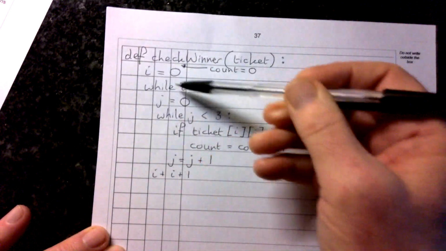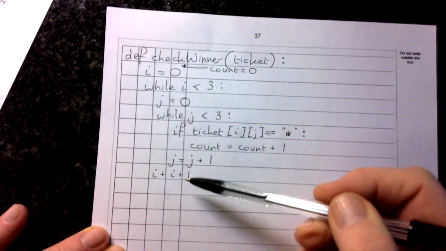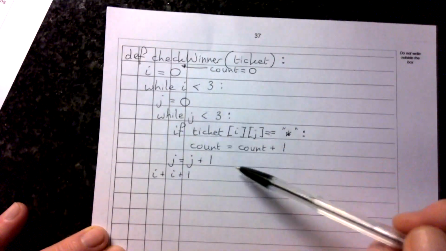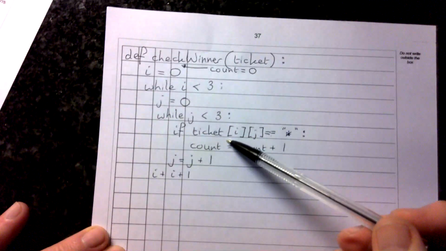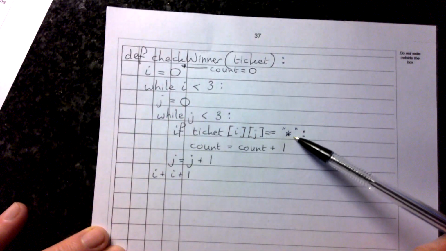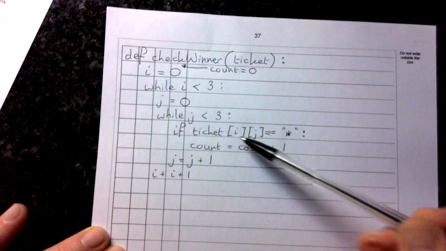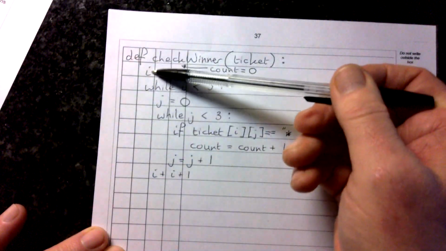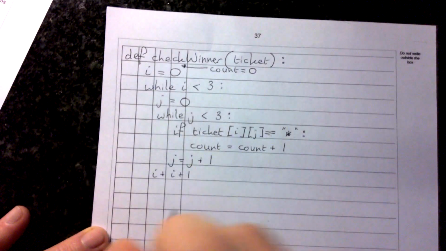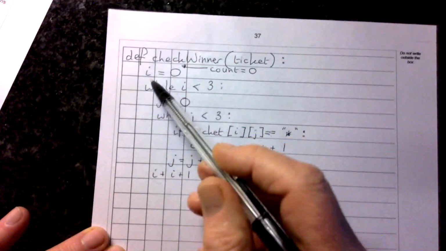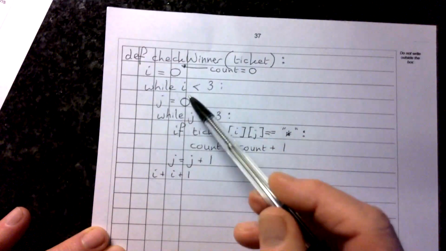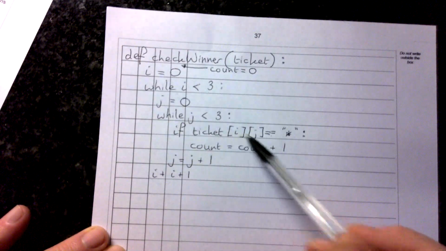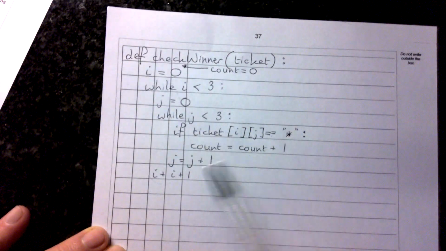So this bit here, from here down to here, will work its way through with i going up, and within the i, j will go up one at a time. Each time, when we know our i and our j, we'll check, is the value at that position equal to an asterisk. If it is equal to an asterisk, we'll add 1 more to count. So that's the purpose of all that part there. Now, once that's finished looping, the i will go round 3 times, and each time the j will go round 3 times, so that'll be 9 altogether, 3 times 3, and we'll have checked all 9 positions, and we'll have added up our count.